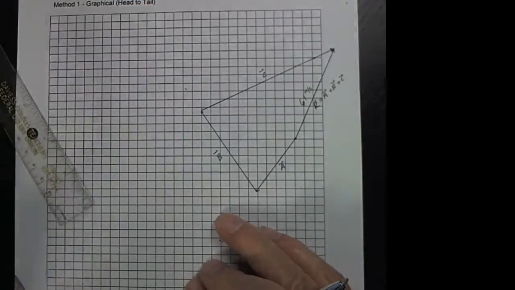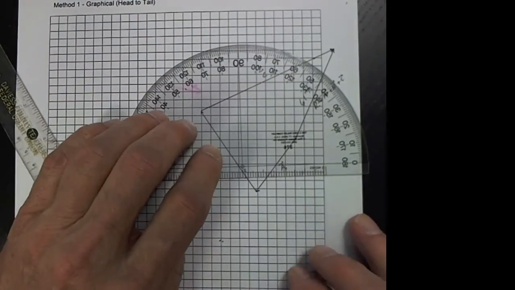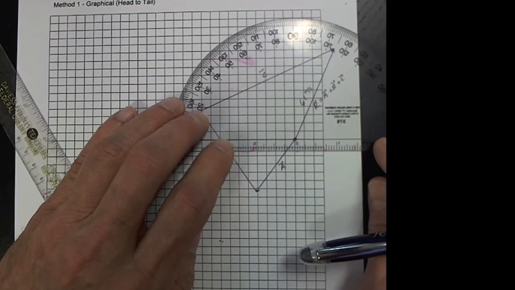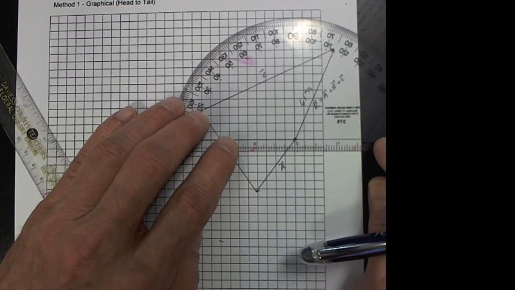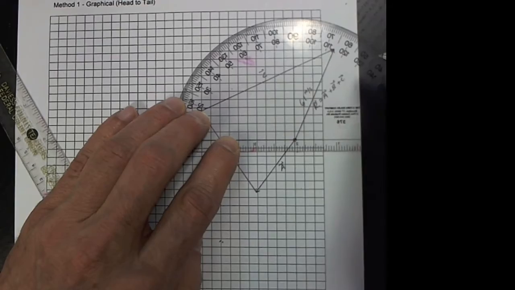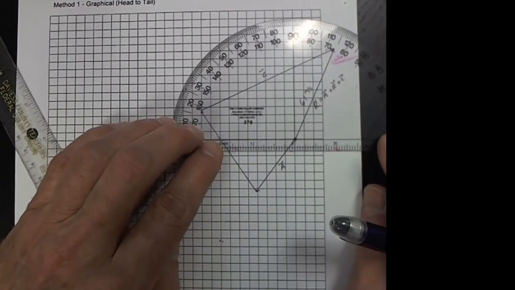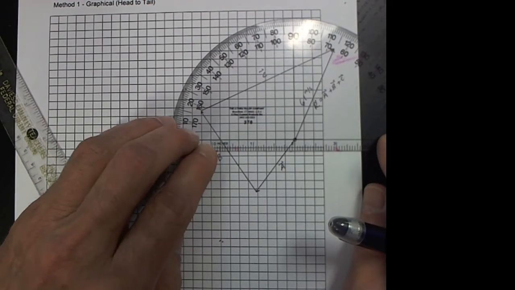And the angle, it's going to be even harder to see. We line this back up, and it looks like, I bet if I turn this over, it might be easier to read without having to count them.